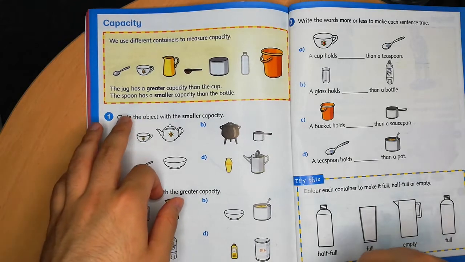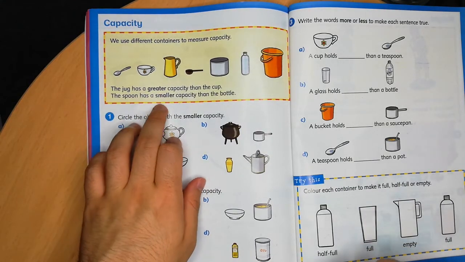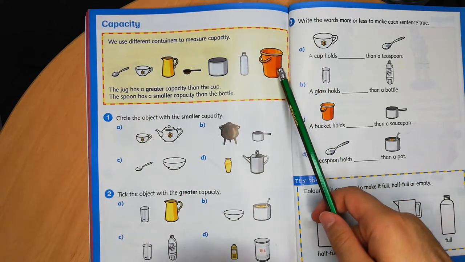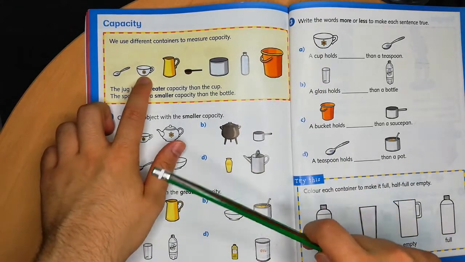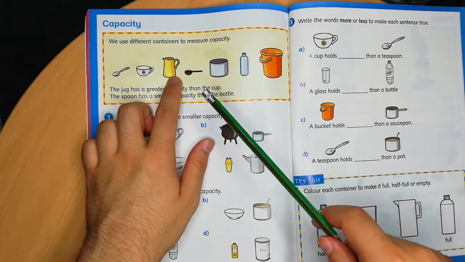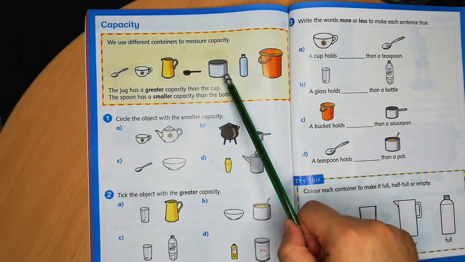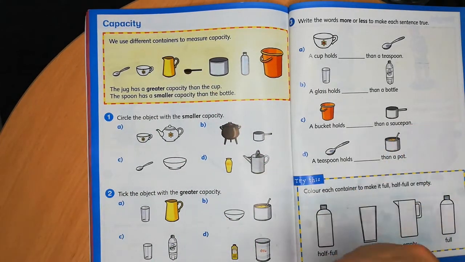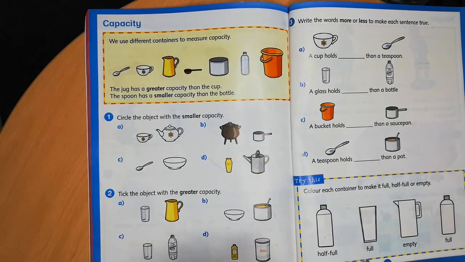Okay, so greater capacity and smaller capacity. So here we have smaller capacity, and here we have greater capacity. Smaller capacity, greater capacity. Greater capacity, smaller capacity. Okay, so that's different sizes and how much you can have in them.